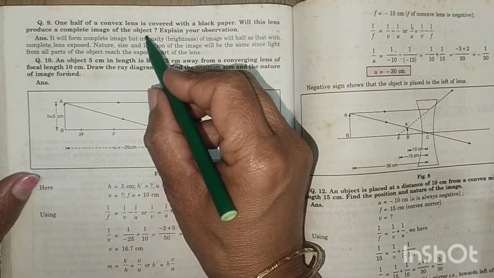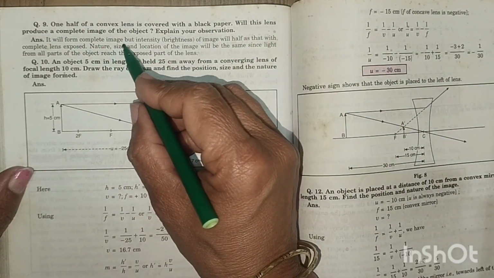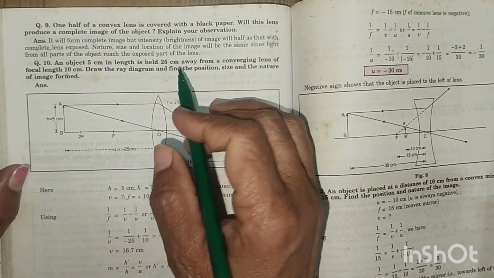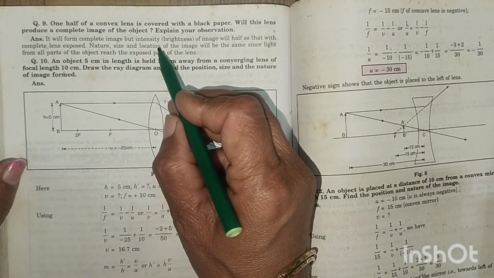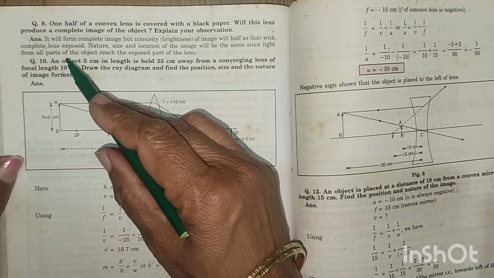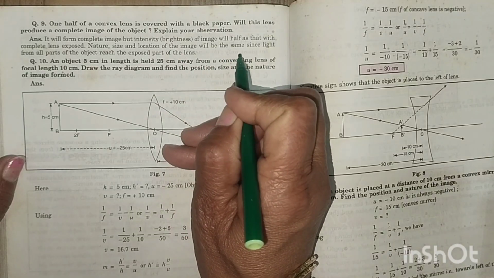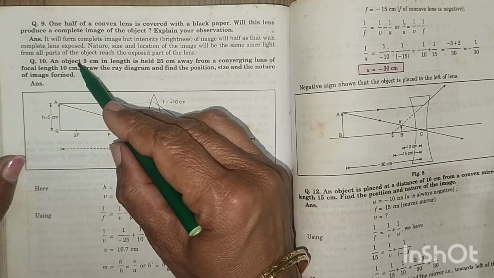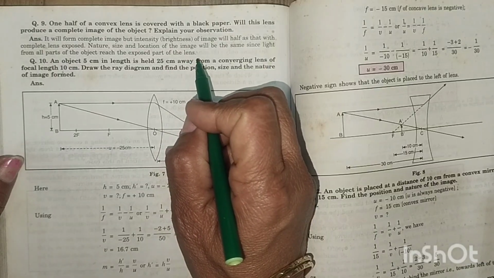One half of a convex lens is covered with black paper. Will this lens produce a complete image of the object? Explain your observation. It will form a complete image, but the intensity of the image will be half of that with the complete lens exposed. Nature, size and location of the image will be the same since light from all parts of the object reaches the exposed part of the lens.